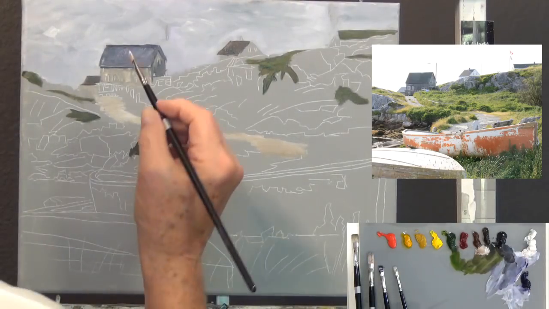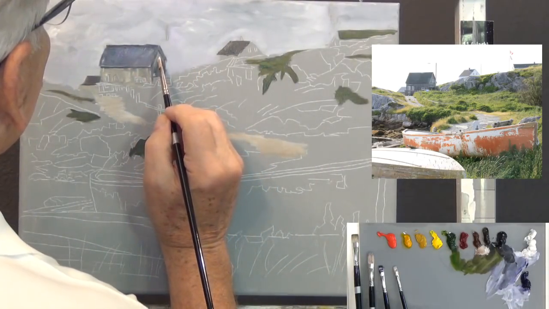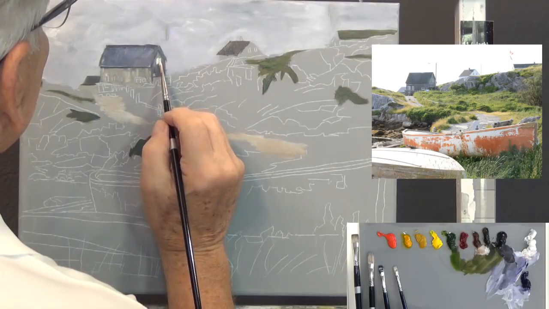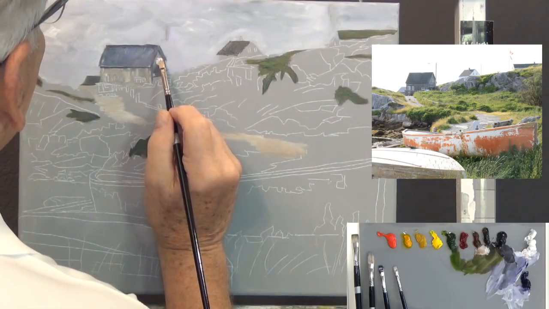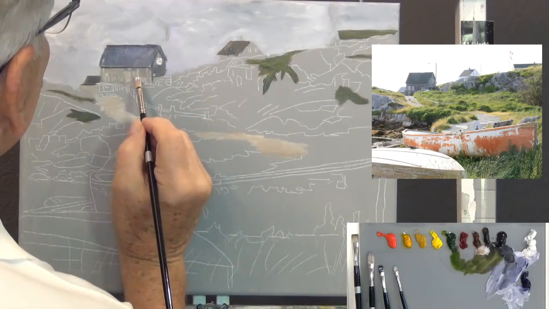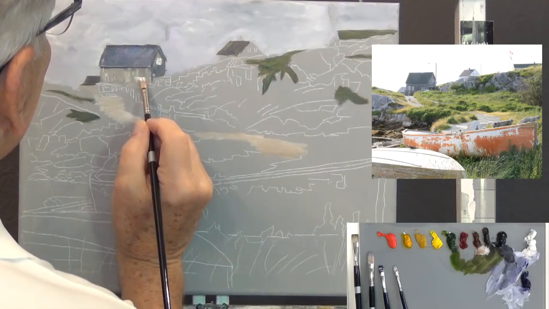And it's hard to get credit sometimes from photos, but I'll put a couple of windows up here. I'm still thinking about it. There's a few windows in here that need to go in.